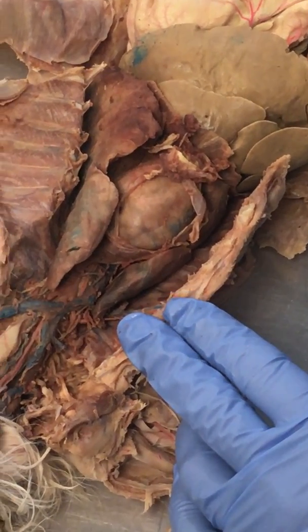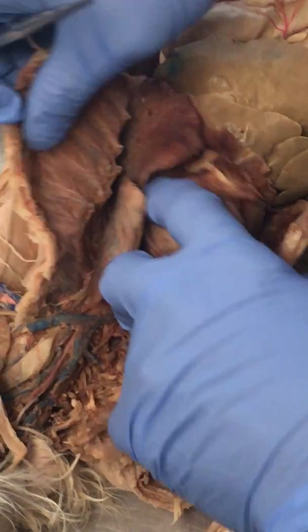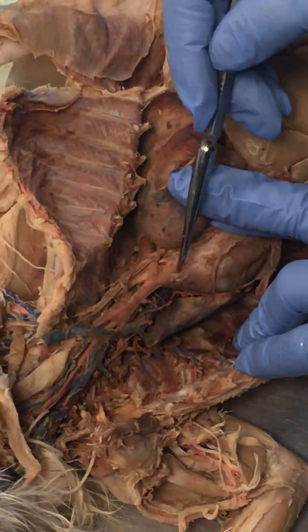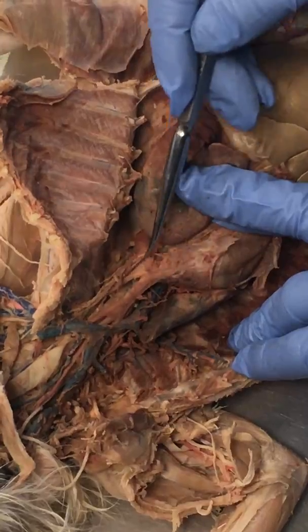Next thing you have is the aorta. Now the aorta, what it does is it comes out of the top of the heart and arches over, and you can kind of see it right here. It's arching over, then going down.